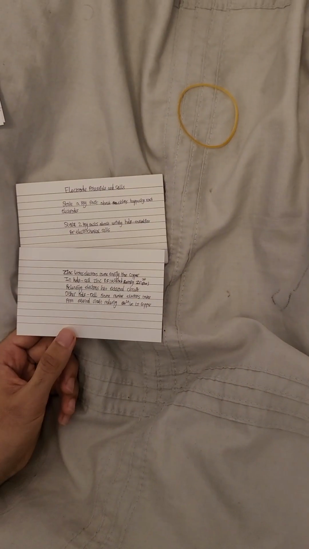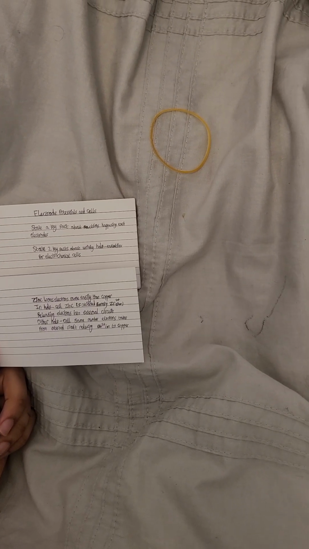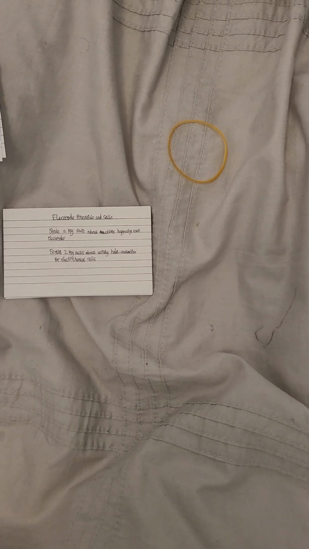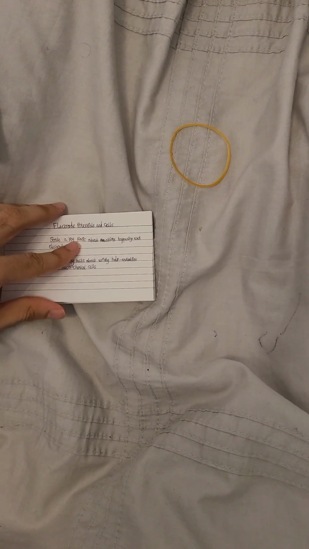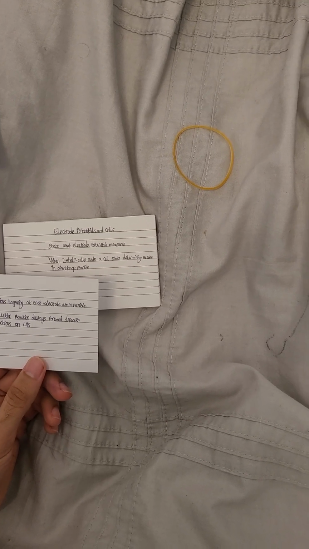So zinc loses electrons more easily than copper. In the half cell, zinc is oxidized to Zn2+, releasing electrons in the external circuit. In the other half cell, the same number of electrons are taken in from the external circuit, reducing Cu2+ to copper. Reactions happening at each electrode are reversible, and the reduction reactions are always in the forward direction. Electrons are always on the left hand side.